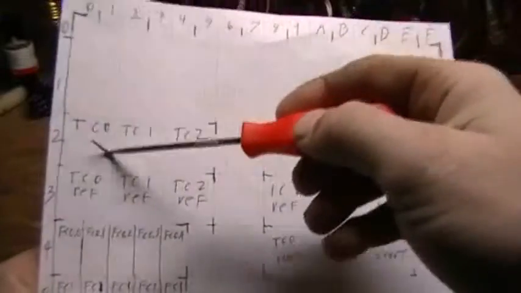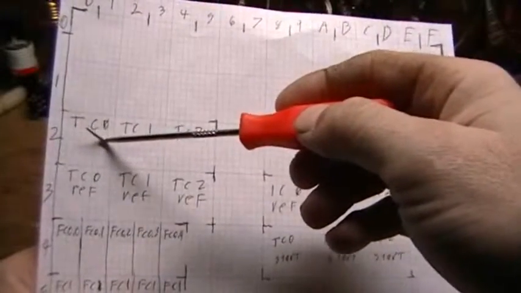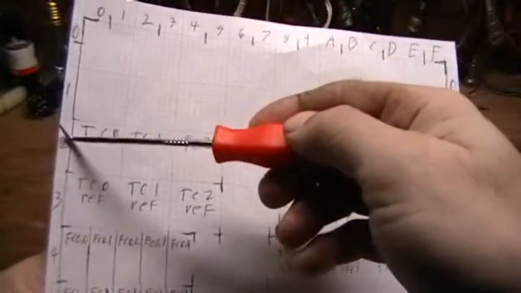But there's a particularity with 8051 and 8052 is that only the memory space from 20 to 2F is bit addressable.